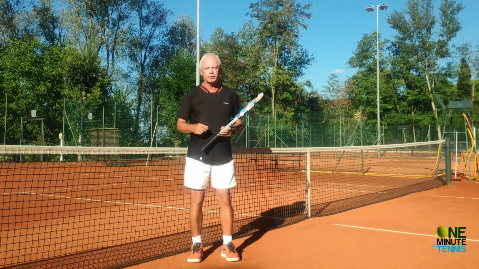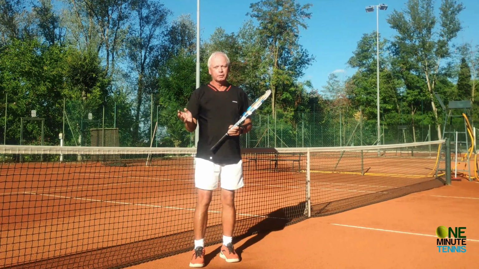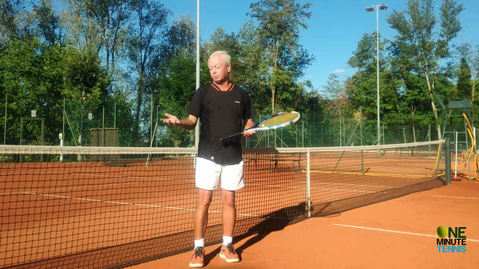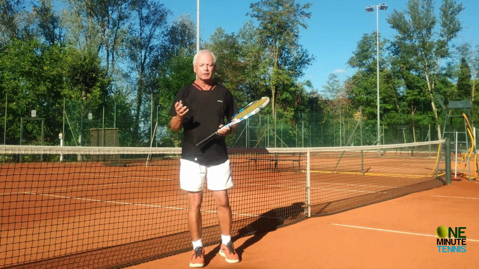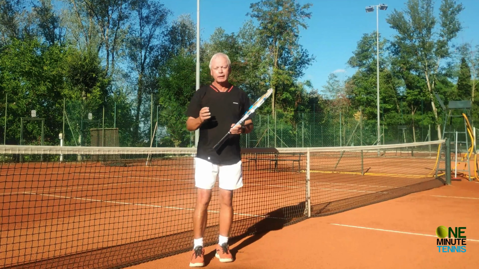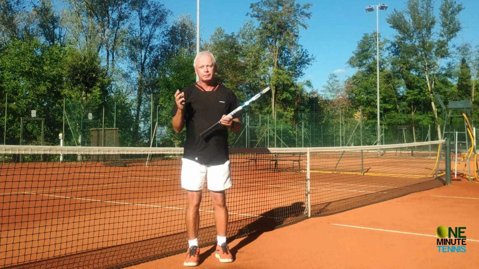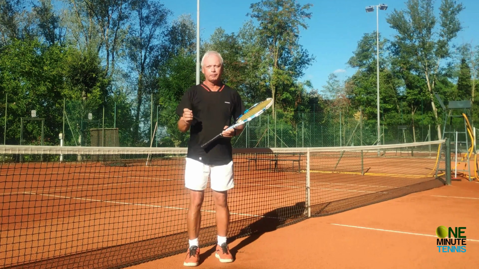But what happens to most recreational players is that they try the racket lag, they use it, it doesn't make any difference, and so they stop using it. It's pretty reasonable. If it's not making any difference, then why use it? But that's because of timing, because the racket lag needs to be as big and as small as possible. It needs to be the largest movement that you can make in the smallest duration of time.